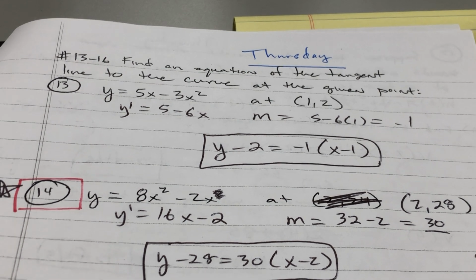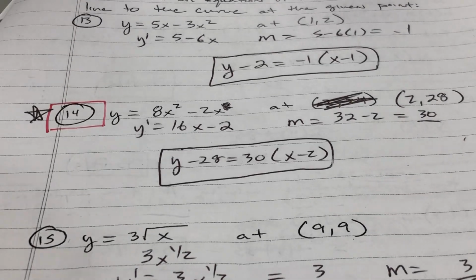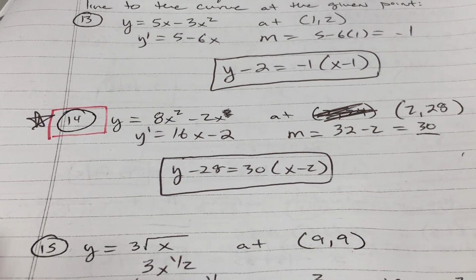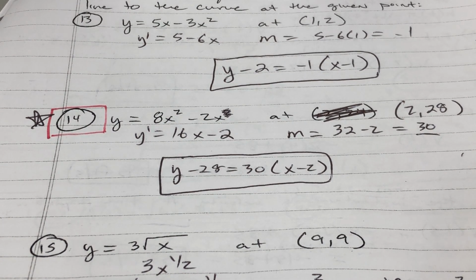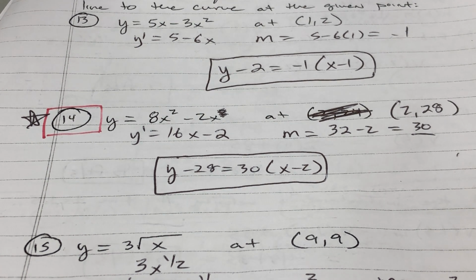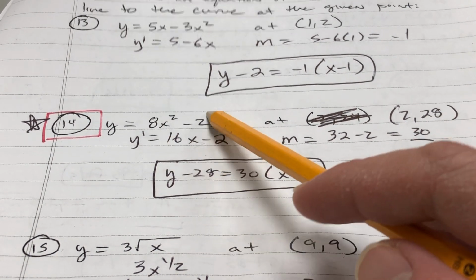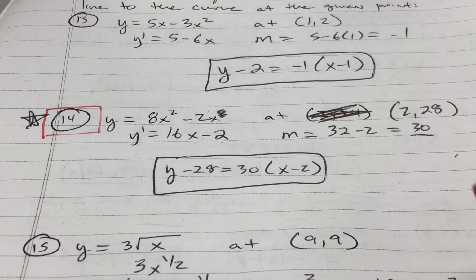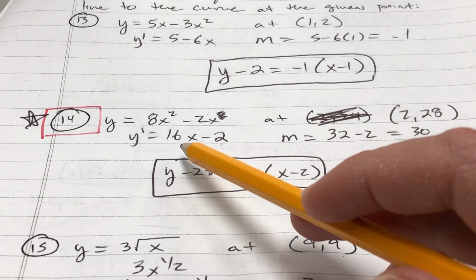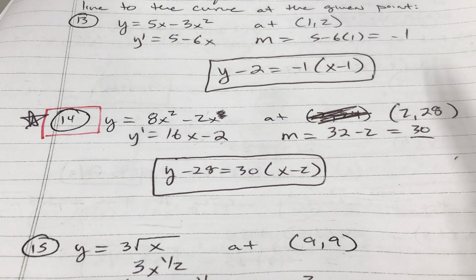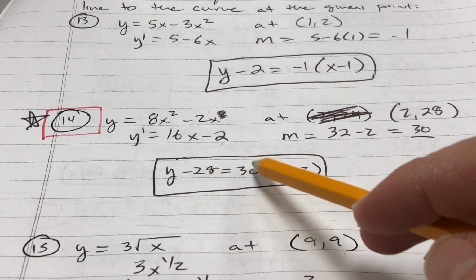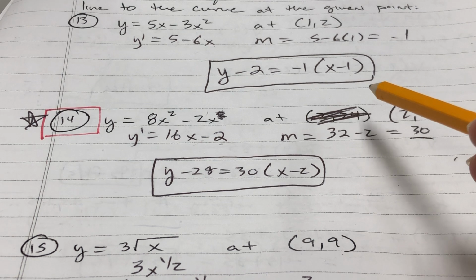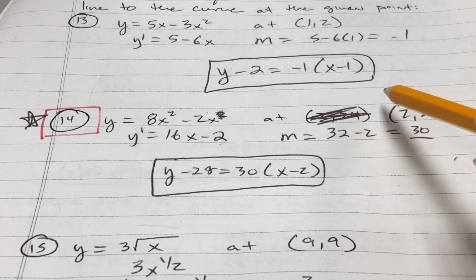Very easy. Now, I made a mistake on 14. First off, get rid of that x squared. Why would I have 8x squared minus 2x squared? That'd be 6x squared. So no, it needs to be 8x squared minus 2x. So the derivative here would be 16x minus 2. That is the general derivative. If I plug 2 in for x, I get 32 minus 2. My slope is 30. So y minus the y value is equal to the slope times x minus the x value. Those two should be pretty easy, 13 and 14.